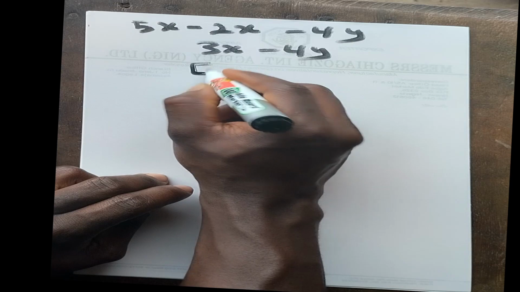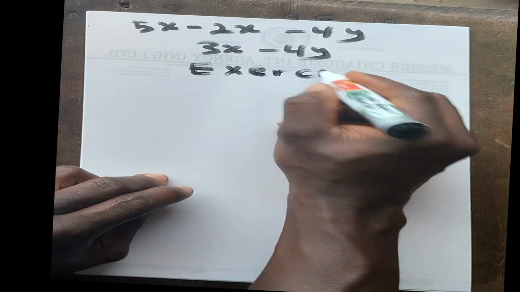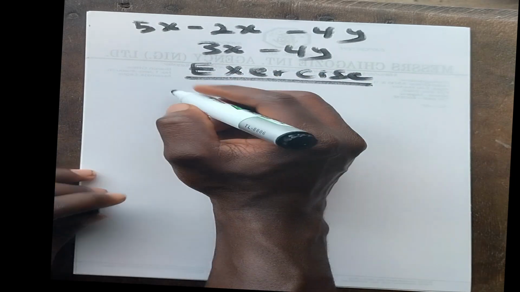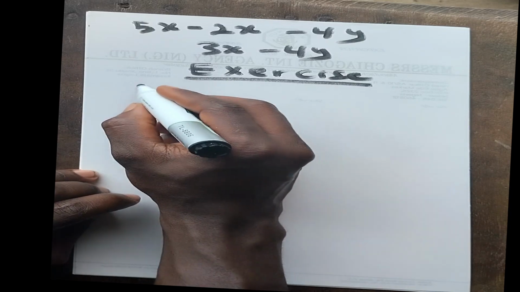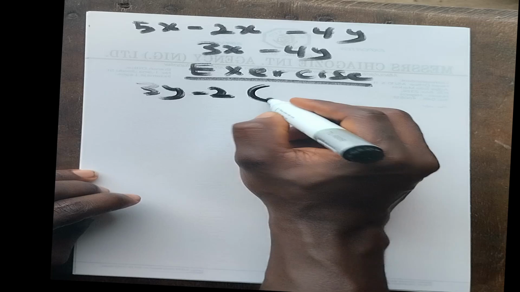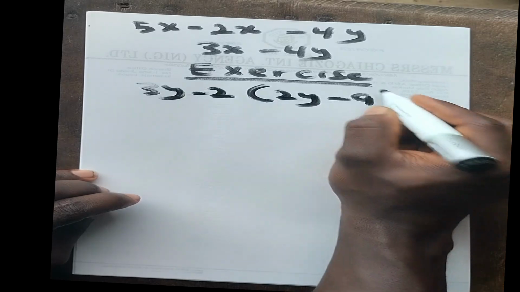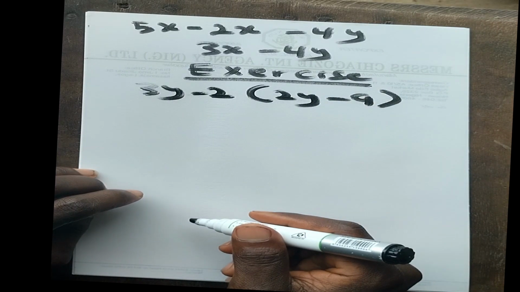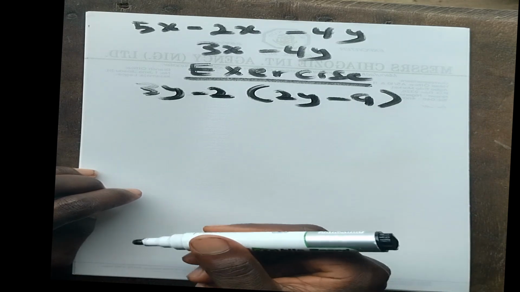Exercise: solve 3y minus 2 in bracket 2y minus a. You can pause this video at this moment and try and solve this.